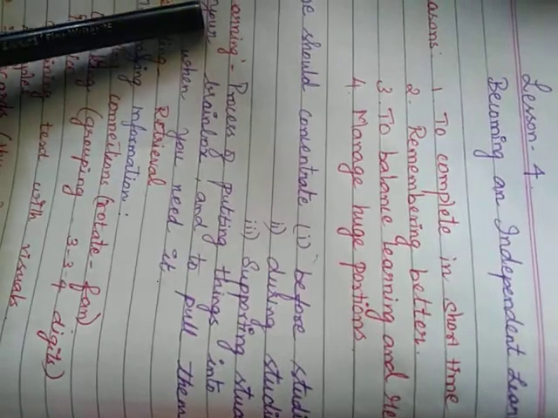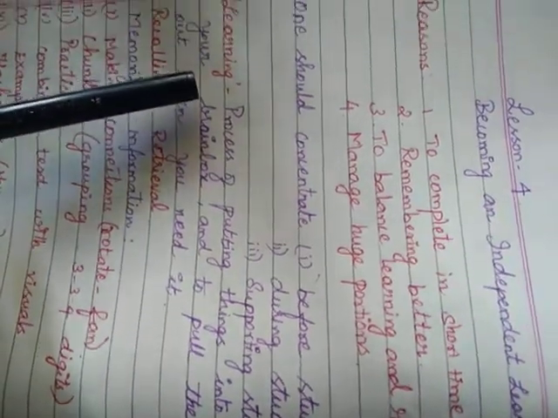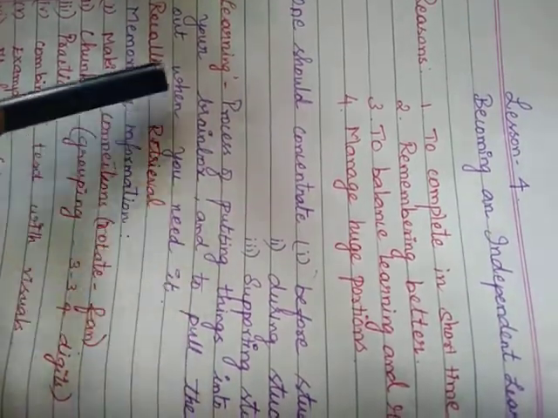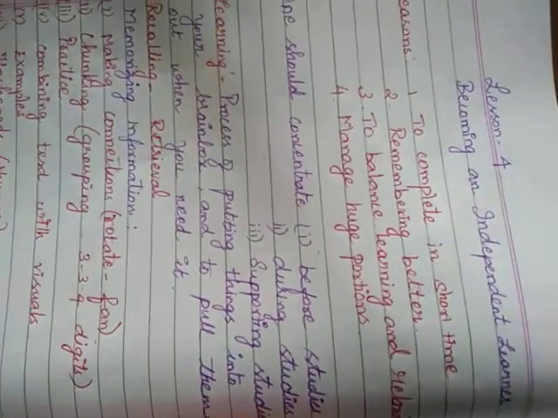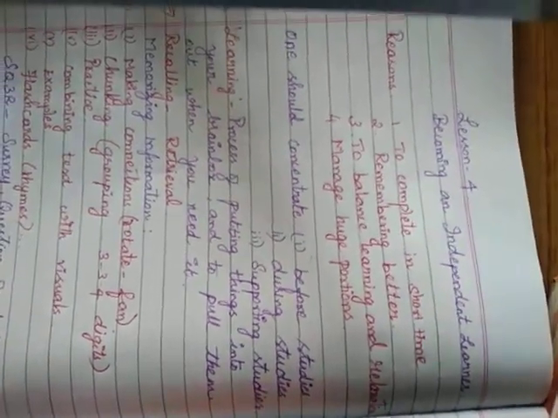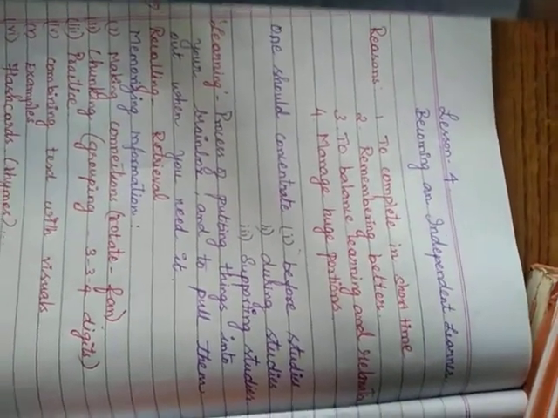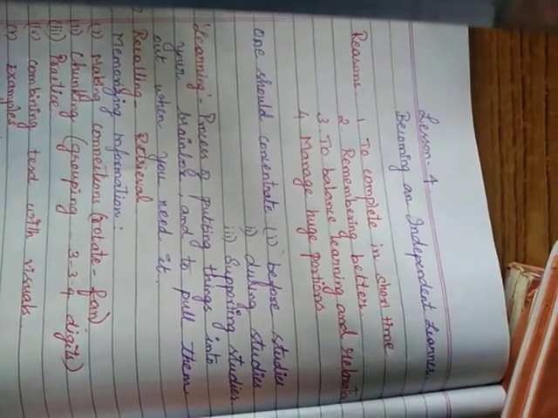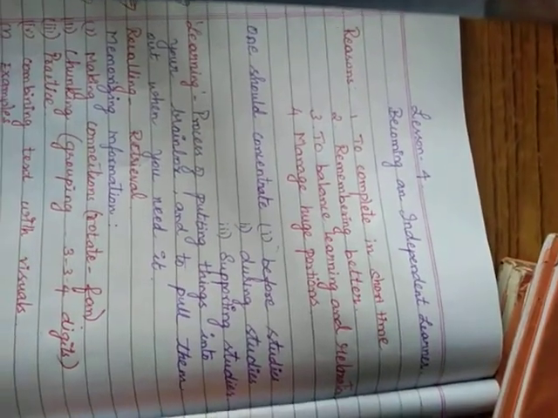So first of all, we should know what is learning. Learning means what? Learning is the process of putting things into your brain box. Your brain is like a box, and to pull them out when you need it. Whenever the teacher asks questions, whenever your parent asks questions, you should pull them out. Whatever you learn, you should pull out to say the answer. That is called learning.